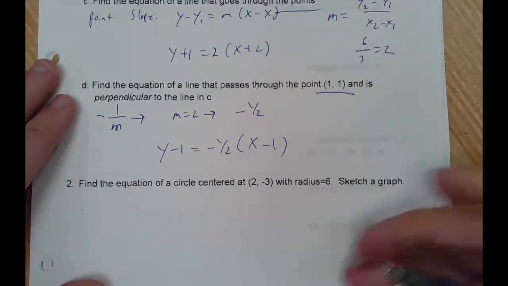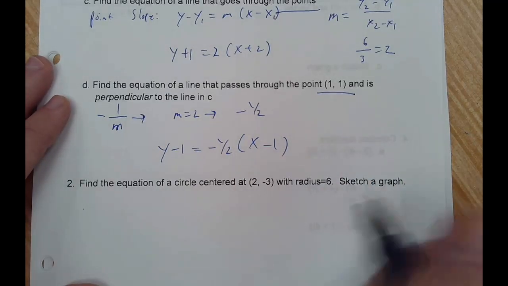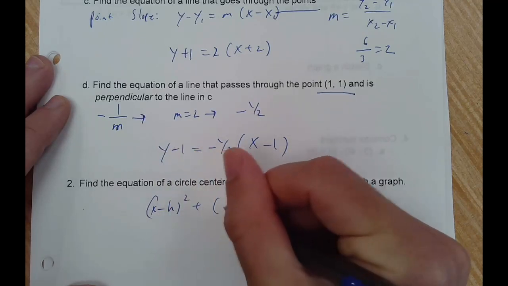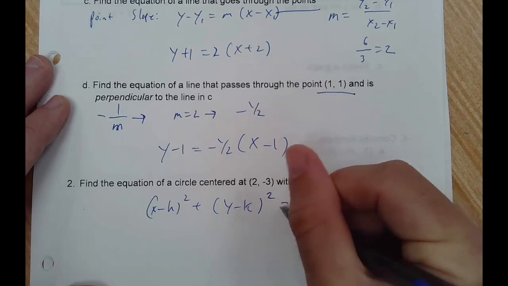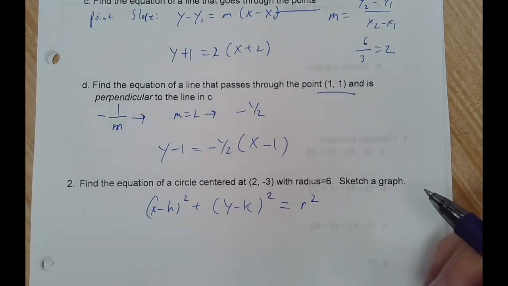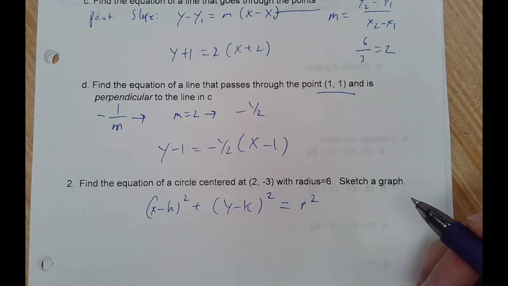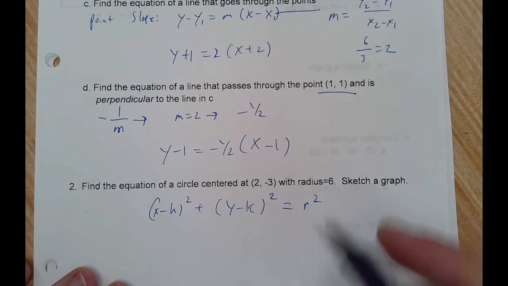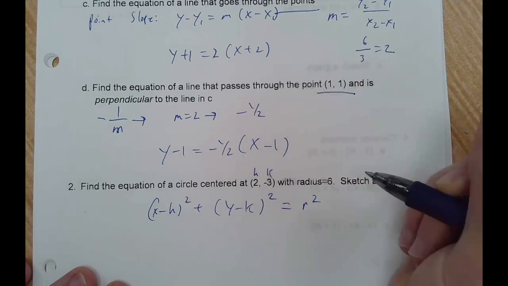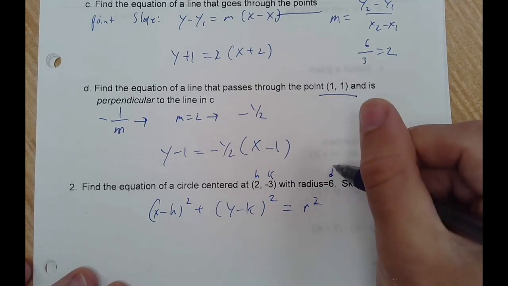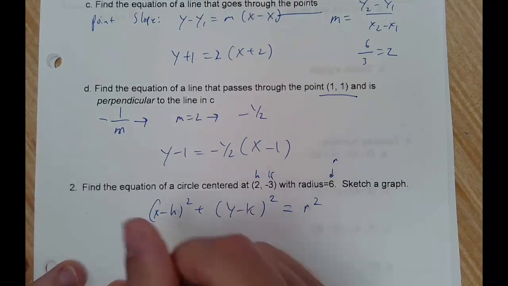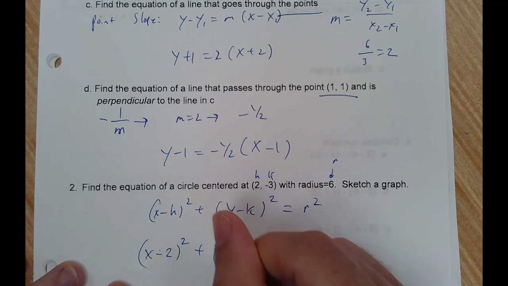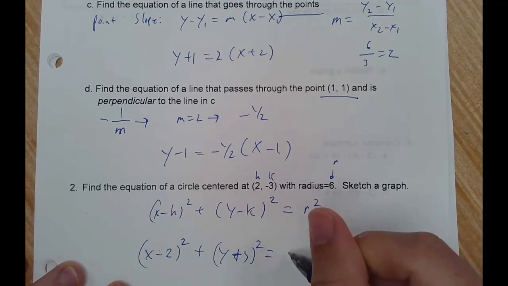Find the equation of a circle centered at 2, negative 3 with radius 6. Sketch the graph. So equation of a circle is x minus h quantity squared plus y minus k quantity squared equals radius squared. This is really familiar with ellipses. It's just like a simpler version, right? We're adding 2 squared values, there's no division, and then the center, right? This is the center h, k here, and then your radius is 6. Right, this is your r. So you're just plugging in. So we're going to have x minus 2 squared plus y plus 3 squared equals 36.